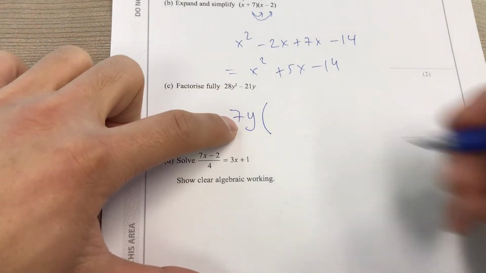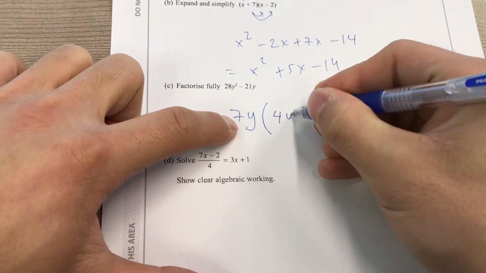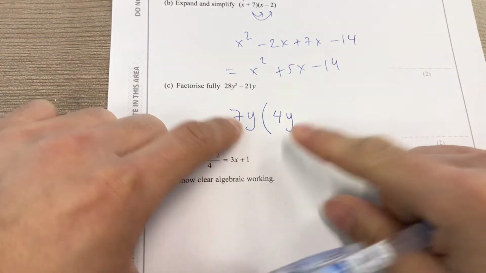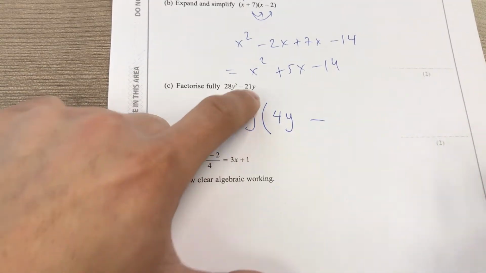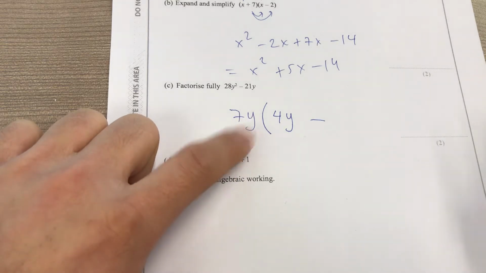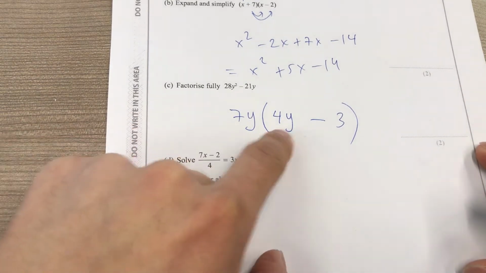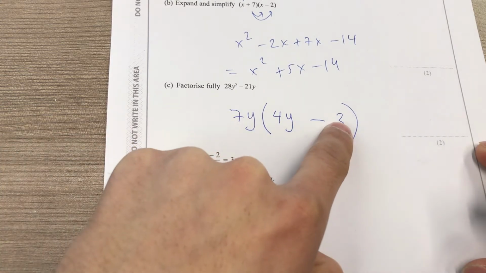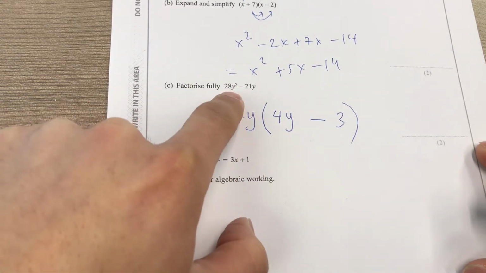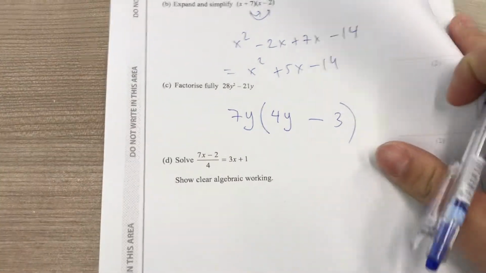28y squared divided by 7y, you'll get 4y. Because 7y times 4y is 28y squared. Minus, now 21y divided by 7y is 3. That's the answer. If you multiply 7y with each one of the elements inside the bracket, then you will get back the original form. Okay, that's how it is done.